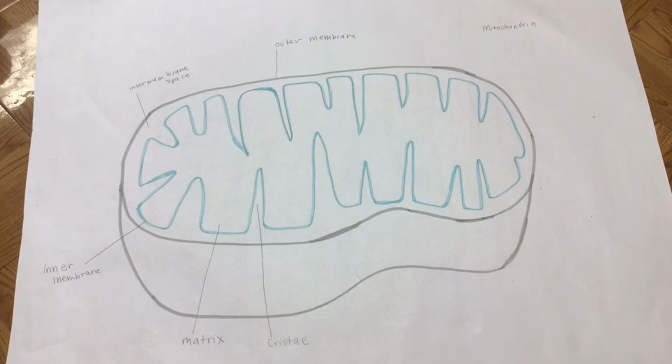The cristae are labeled on the bottom, and those are folds in the mitochondria that increase the surface area to volume ratio. The final part we labeled is the matrix, which has a suitable pH and the correct enzymes for the Krebs cycle to take place.